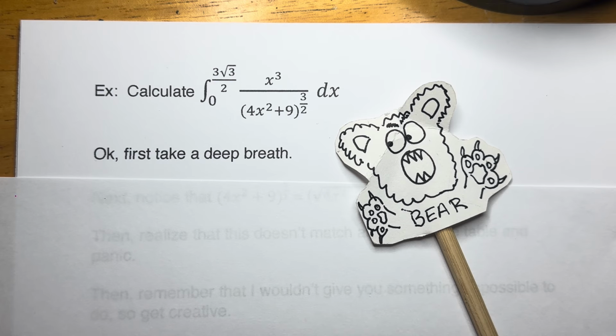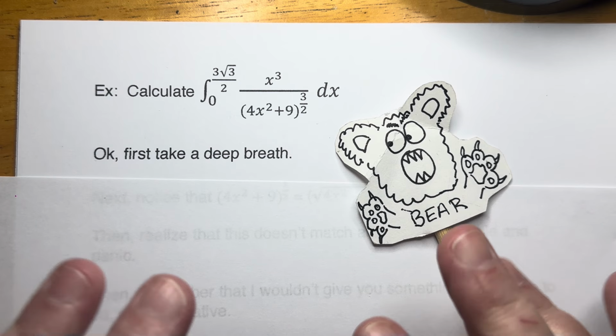So you guys ready? We're going to do this together. Woohoo! Square Bear is here because, again, square roots, Square Bear. That's what happens. So here we go.